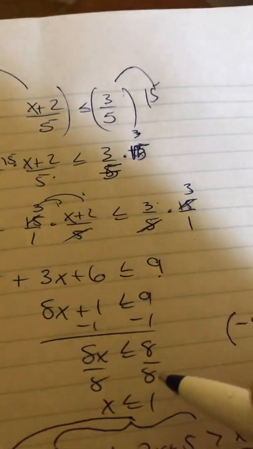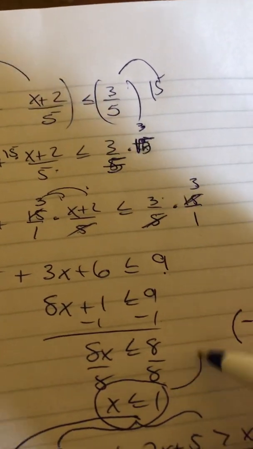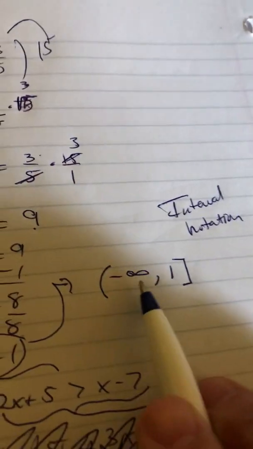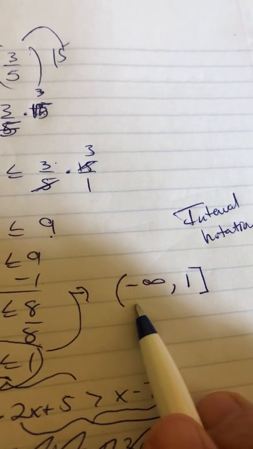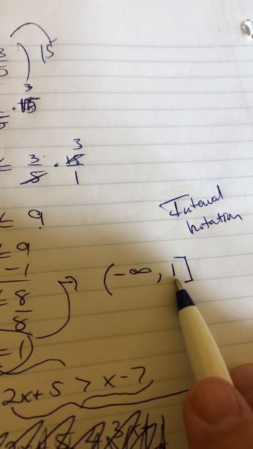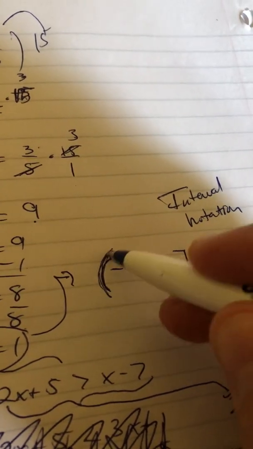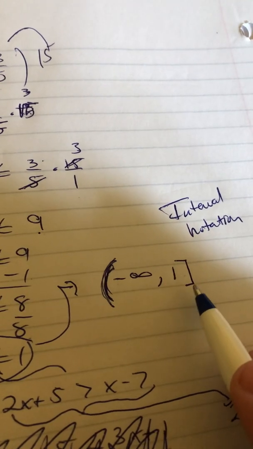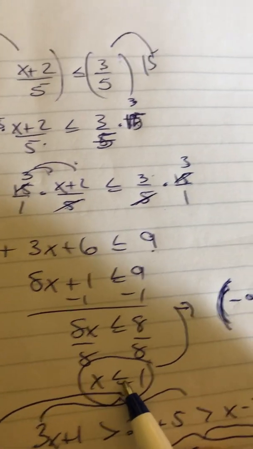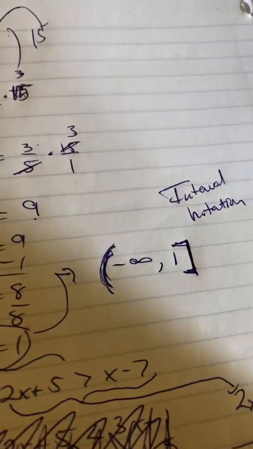Now, your book is asking for you to do it in interval notation. And so what I did was, we're starting at negative infinity, and we're going all the way over to 1. We don't reach infinity, so we put an open parenthesis there, and we are obtaining 1 because we have the or equals, and so we put in the closed bracket.